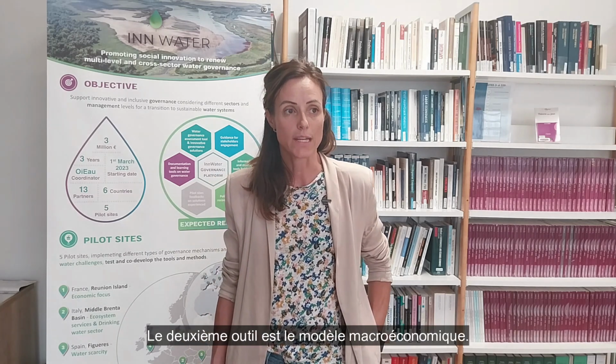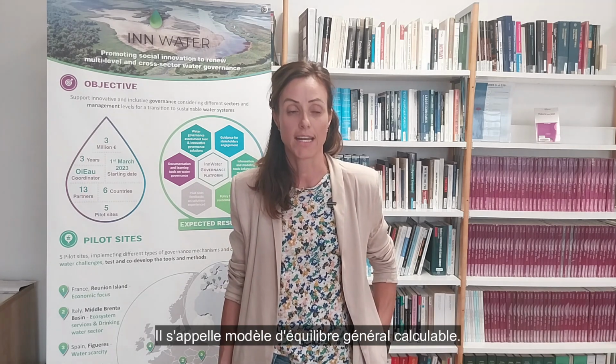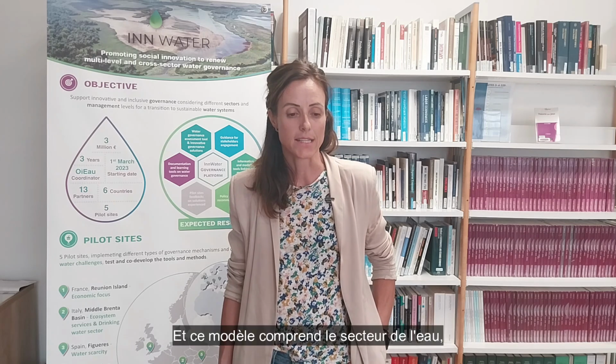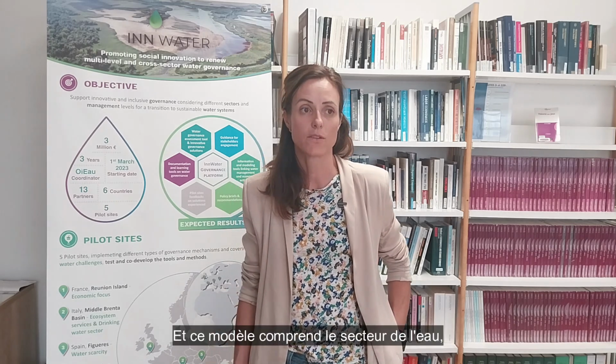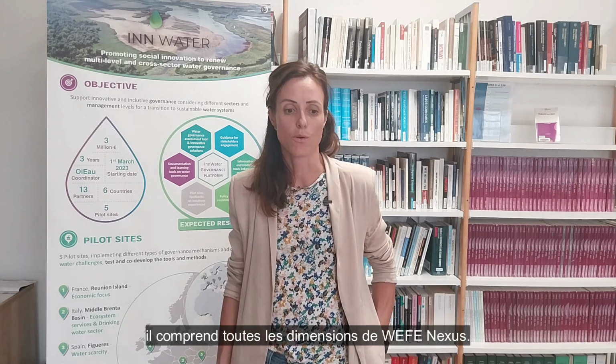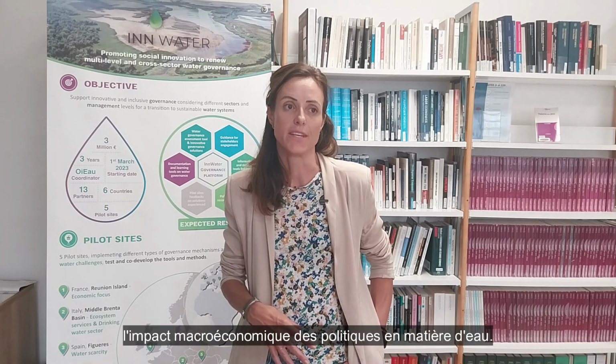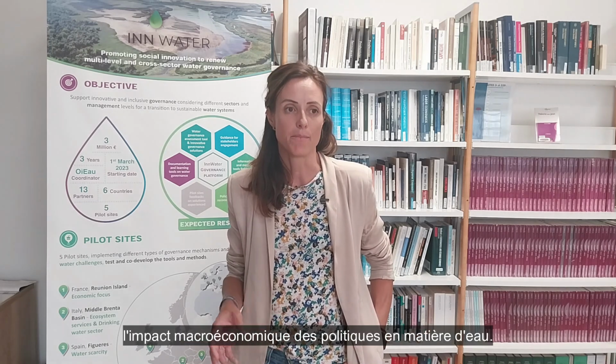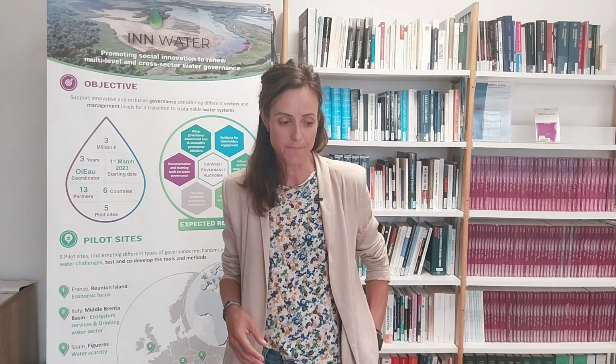The second tool is a macroeconomic model. It's called a computable general equilibrium model. And this model includes the water sector, but more generally, it includes all the dimensions of the water nexus. And the idea is to measure the macroeconomic impact of water policies.